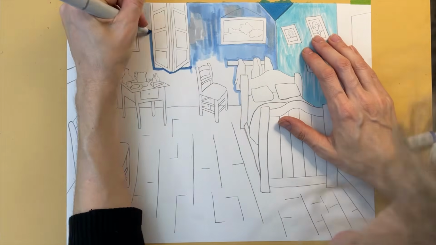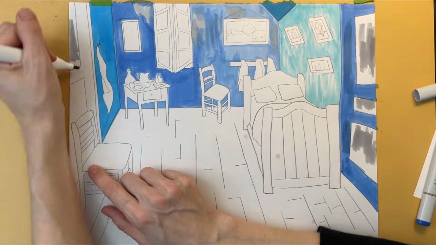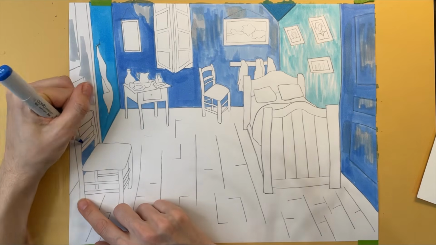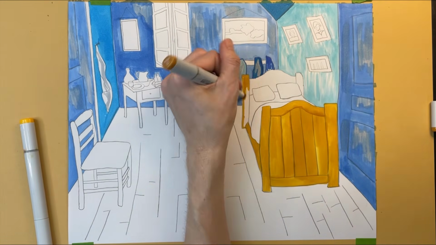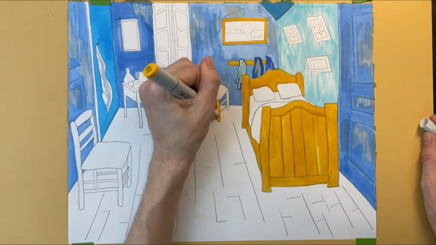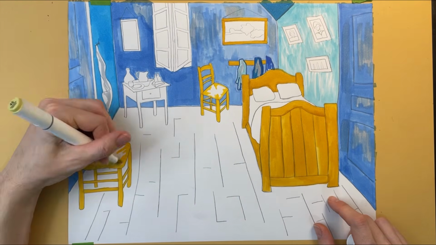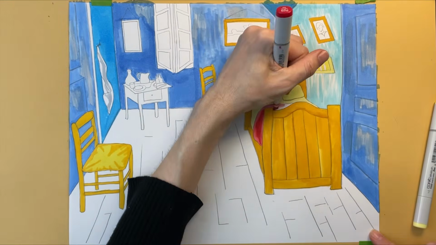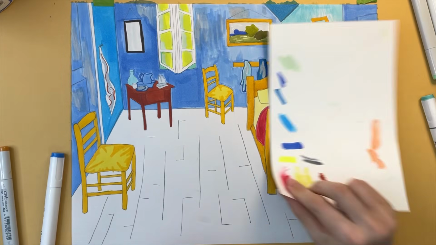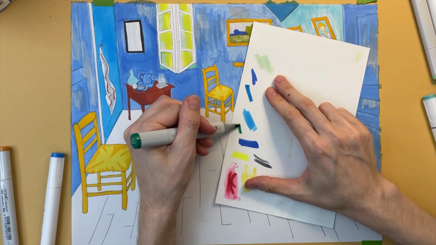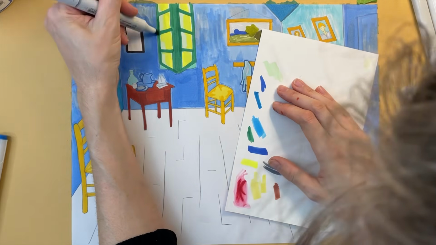I'm trying to use colors similar to the colors Van Gogh used. You can do that as well, or you may want to choose your own unique colors. By the way, I'm using alcohol-based markers to color in my picture, but you could also use colored pencils, crayons, or even paint like Van Gogh did. If you're not sure what the color looks like, you can test the color on a scratch paper first to make sure that it's the color you want. I do this all the time.